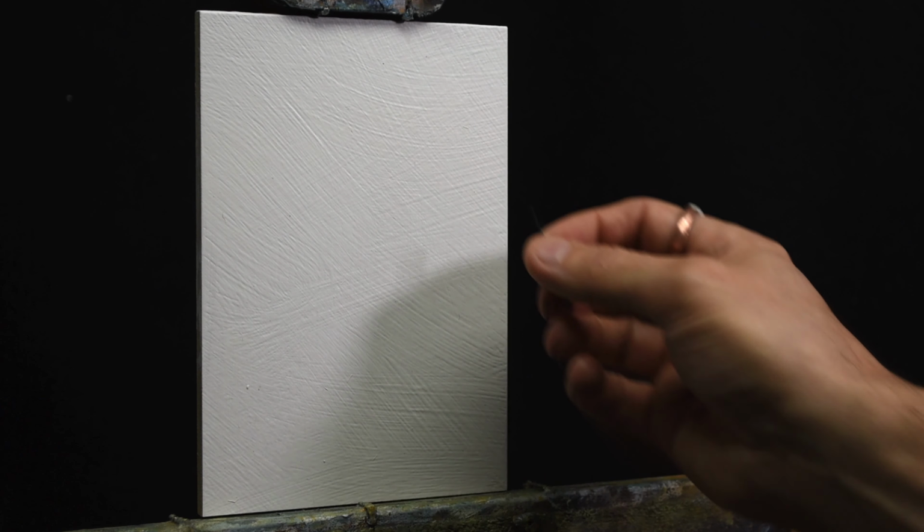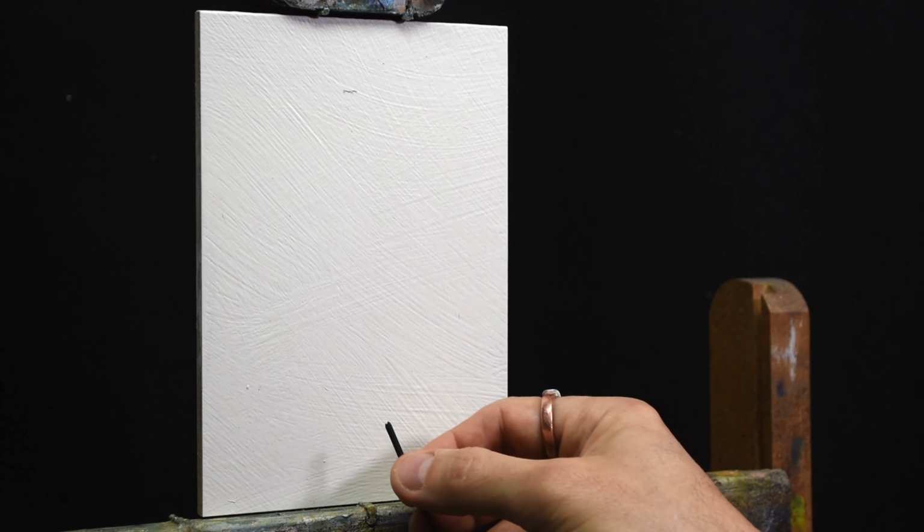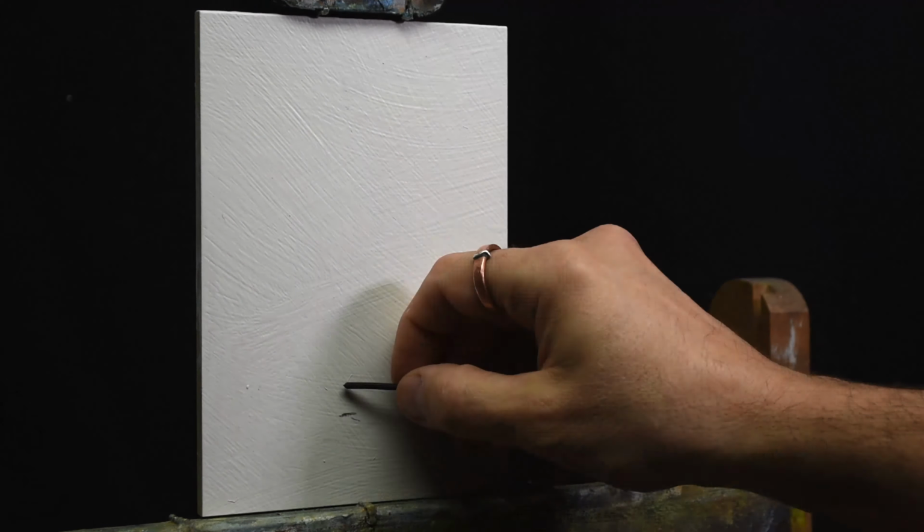Now our next step is just to transfer the image of the glass onto our board. And I do highly recommend that you do sketch it on by hand because it imparts your unique style into the painting. I'm just going to sketch this on here, and I won't bore you with the details, so I'll fast forward.